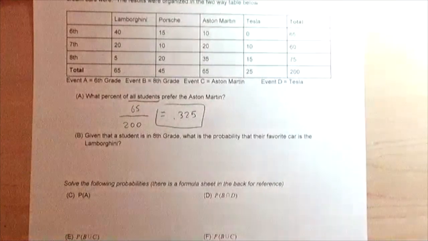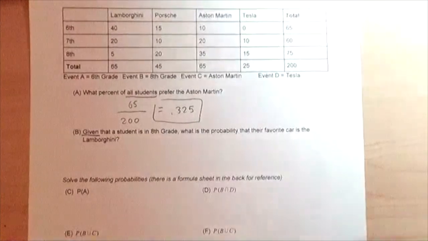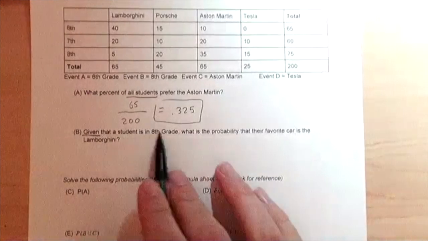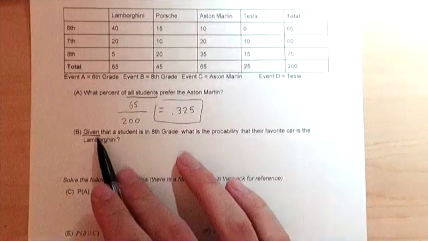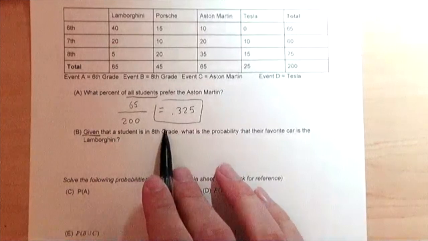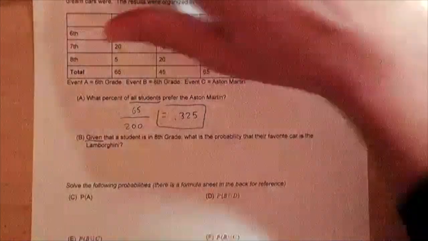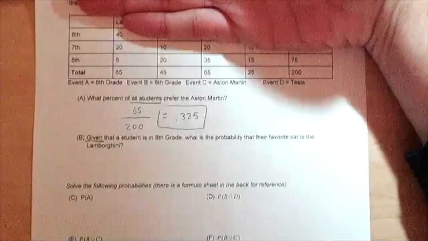We want to compare that to B, where it says, given that a student is in 8th grade, what is the probability that their favorite car is the Lamborghini? And we know that this phrase "given" is common in this unit, and that always affects the bottom of the fraction. So if it doesn't tell you any given information or say out of these students, you're going to divide by the total. But it says given that a student is in 8th grade, meaning we're going to ignore the 6th graders and the 7th graders and just talk about the 8th graders, right? Those 75 students.